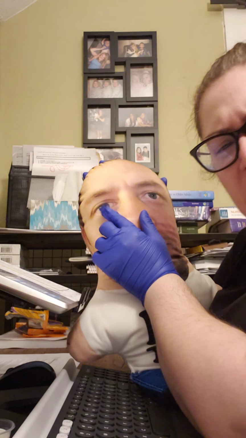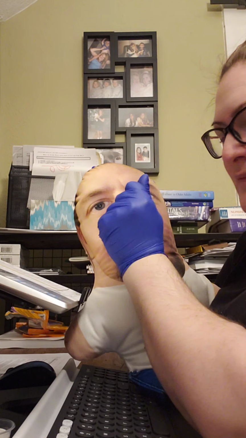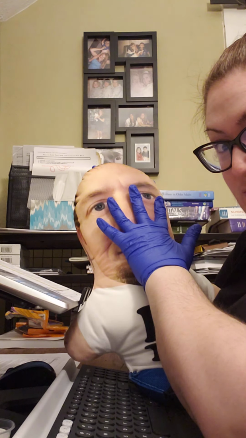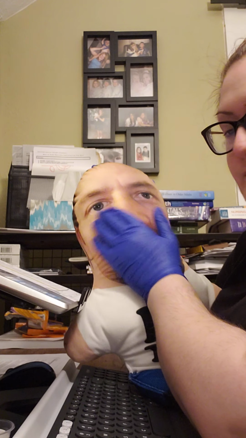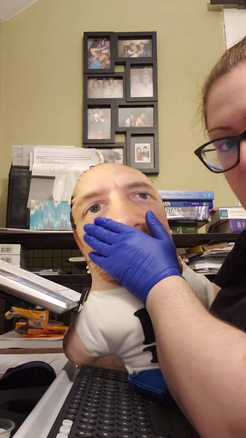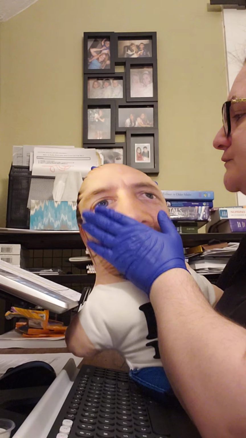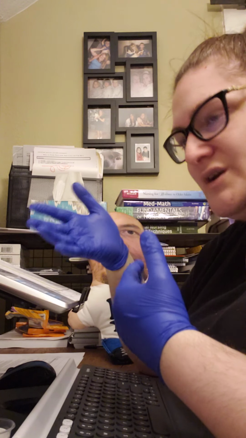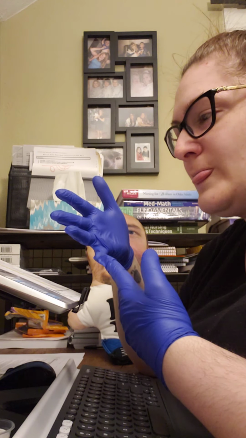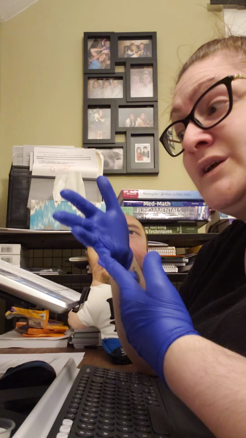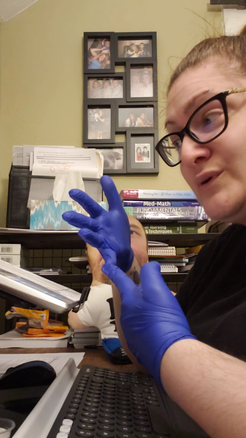This again might cause some tearing, so a separate tissue. We do not want the same tissue used for both eyes. Just a blot if his eye tears. Again, with this medication, you want to check against the MAR, make sure it's the correct medication, and make sure you are going in the correct eye. That's very important.